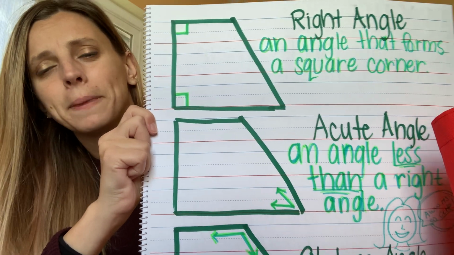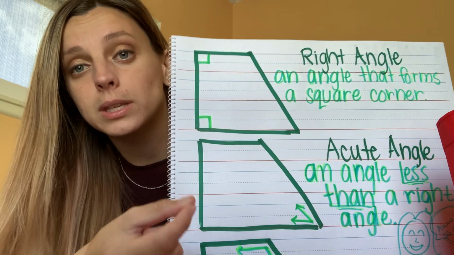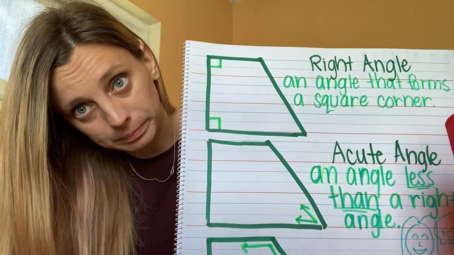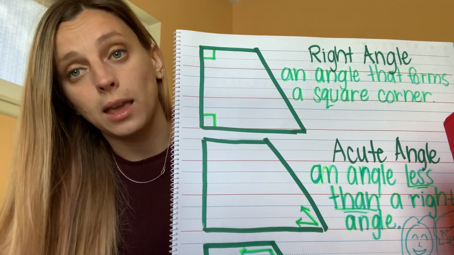They do, right? Now today they're only going to ask you to describe whether the angles you see are right, bigger than a right, or less than a right. But I want to tell you that there are names for those angles.